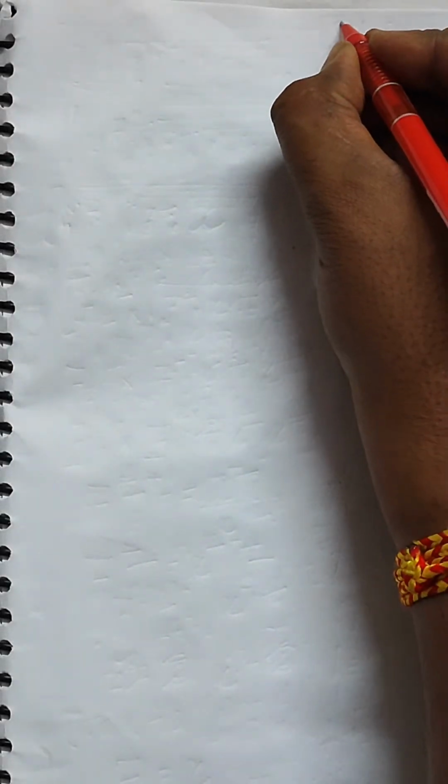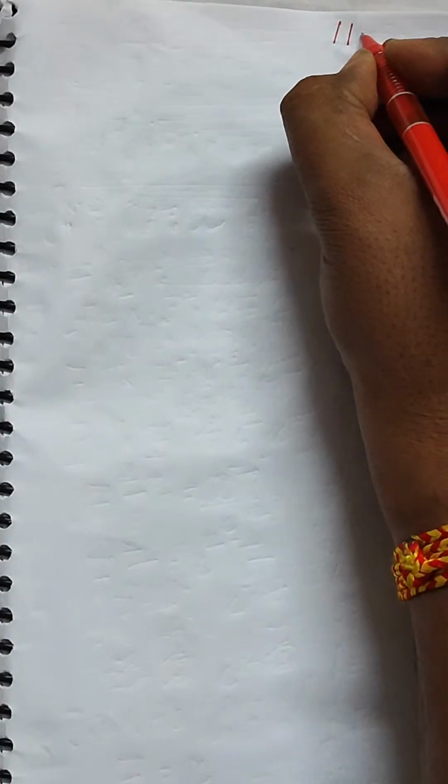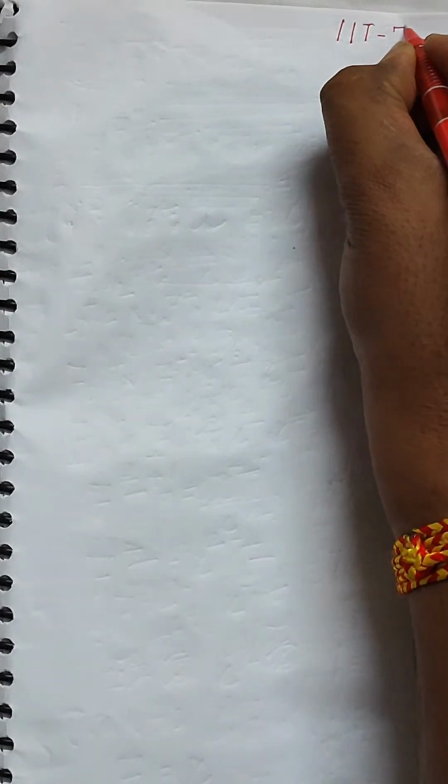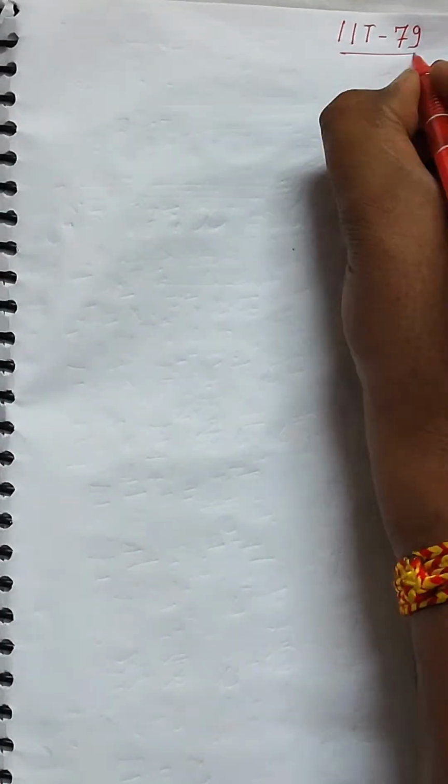Question, and that question is from trigonometry. Here it's given that cos of alpha plus beta. This is a question from IIT, and these questions come in the year 1979. So here, what is the question?